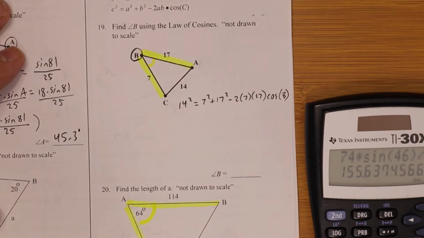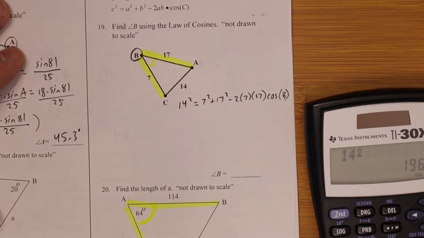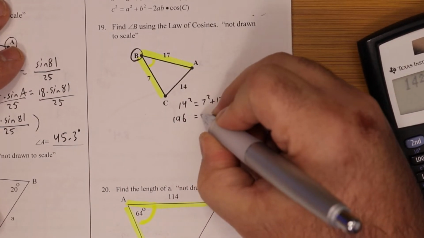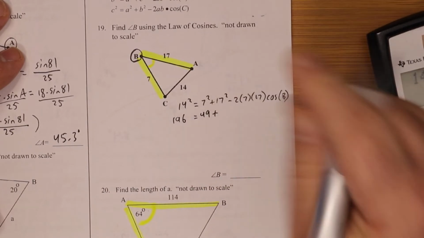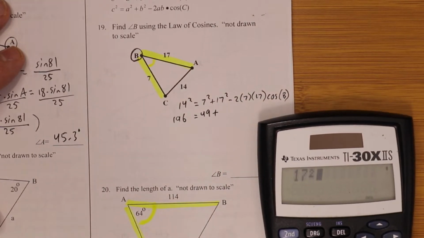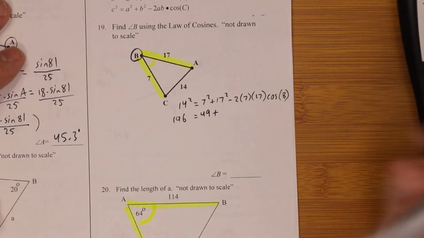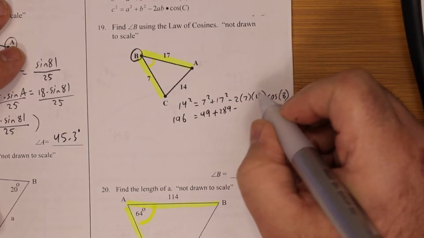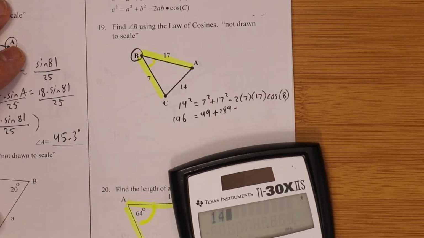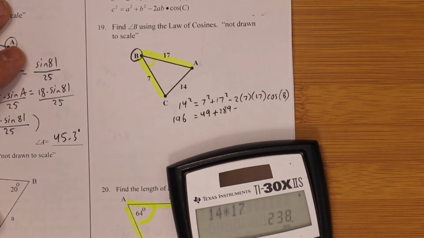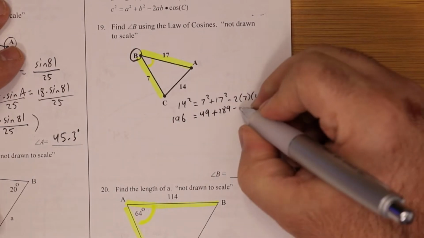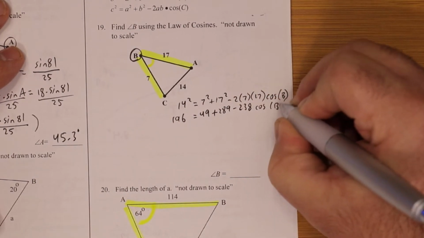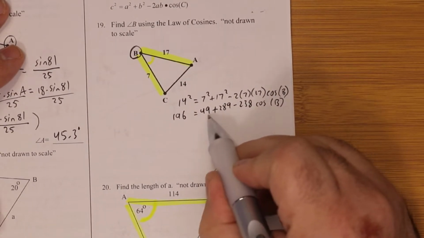So 14 squared is 196. 7 squared is 49. 17 squared, 289. 2 times 7 times 17, 238. We can combine these two numbers together.